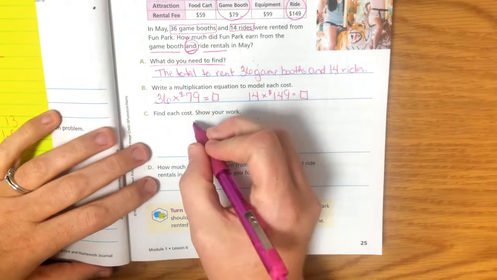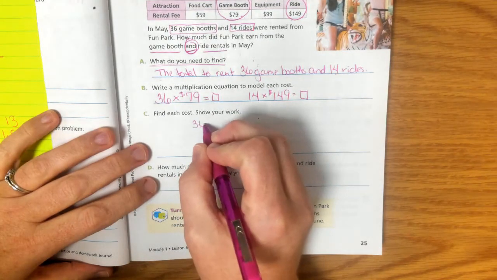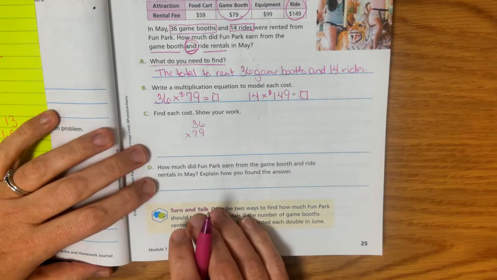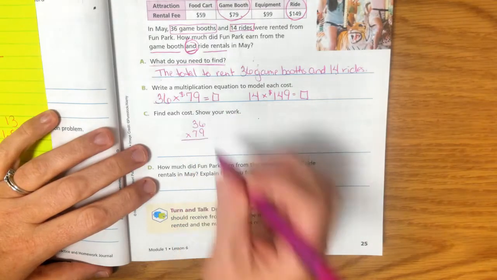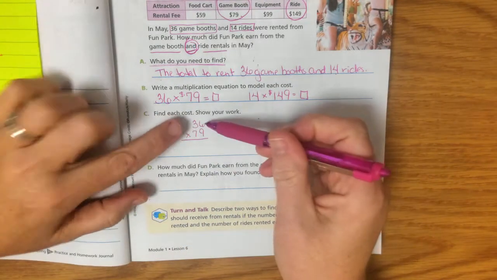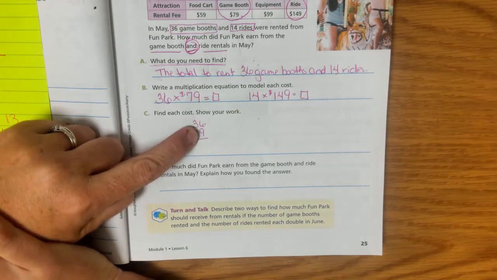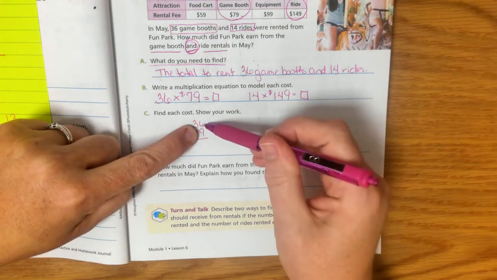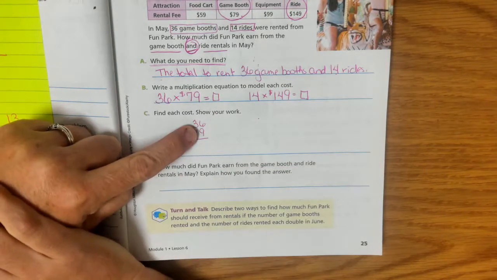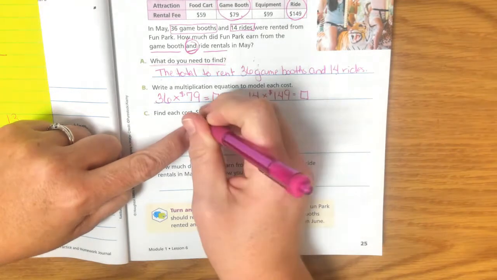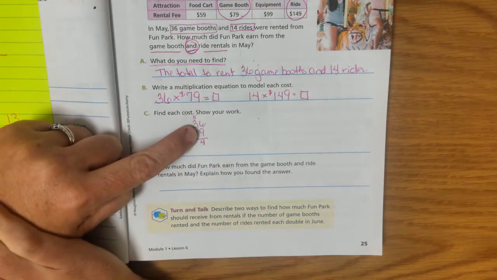So 36 times 79. Remember, we need to start in what place? We're going to take our 36 and multiply it by the 9 first. So when I multiply 6 times 9, I get 54. So my 4 comes down here, and I regroup my 5 above my tens place.